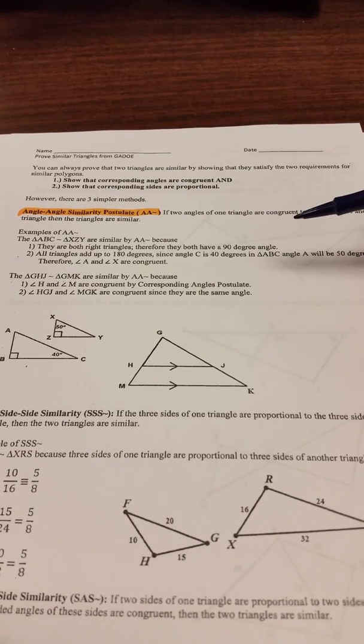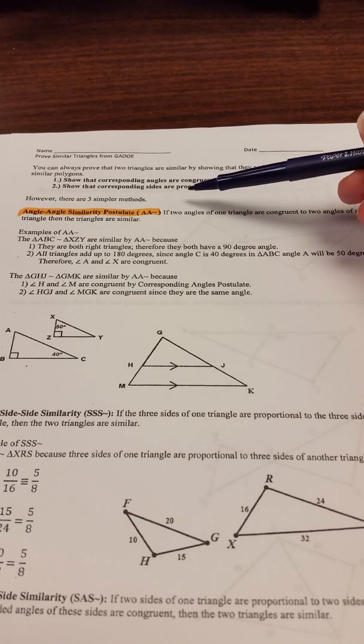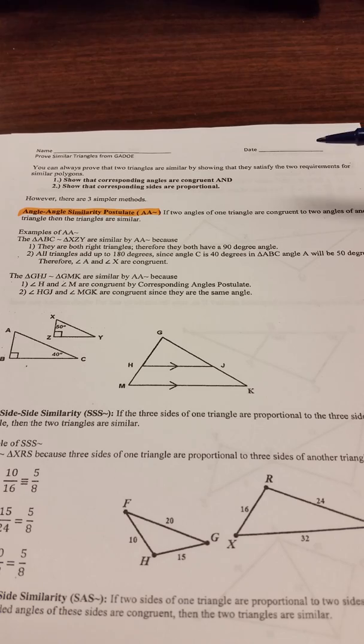And I want you to highlight right here where it says angle, angle, similarity. Now there's your little squiggle, that means similar, so AA, similarity. Here's the deal. If you have 2 angles of a triangle that are the same as 2 angles of another triangle, then that's enough information to prove that the triangles are similar.